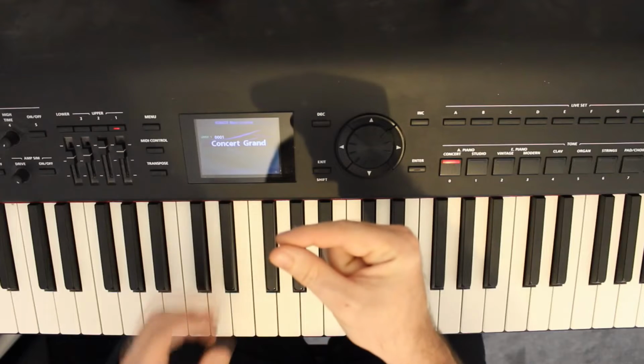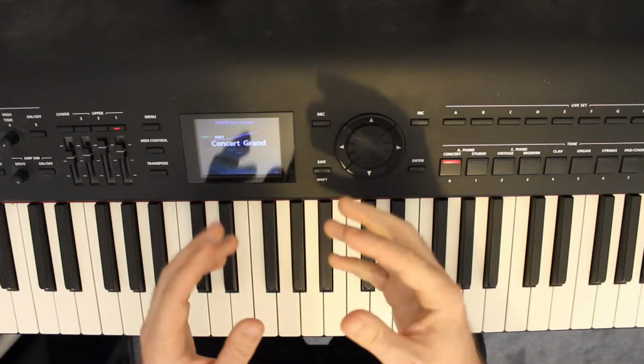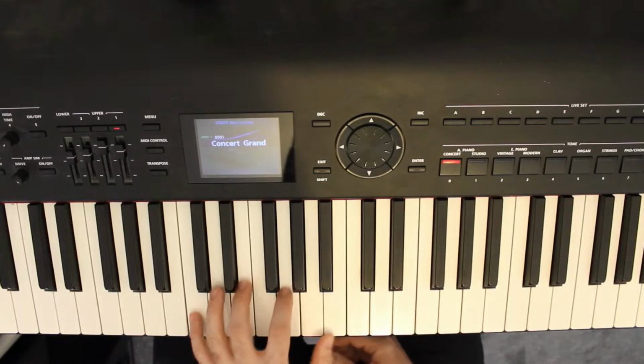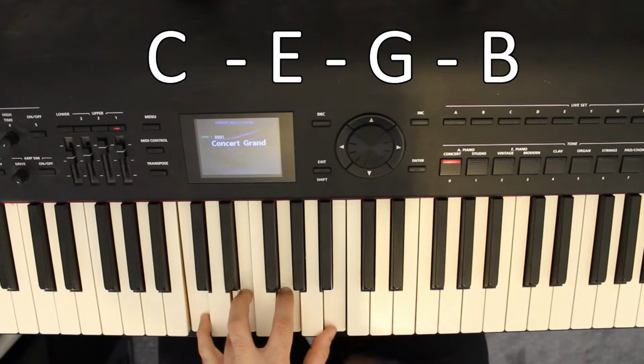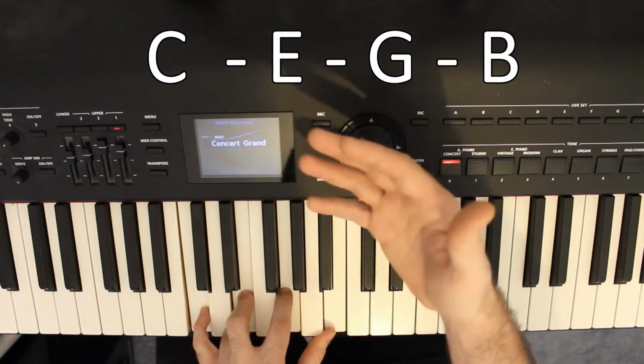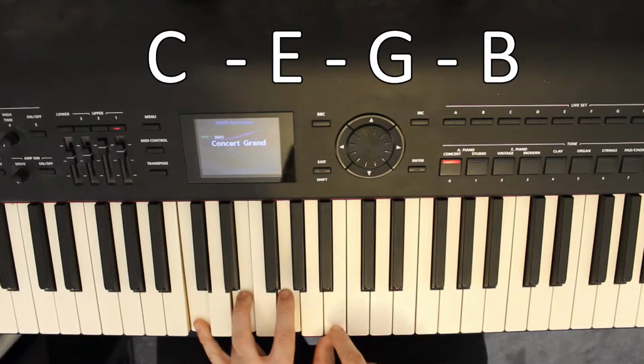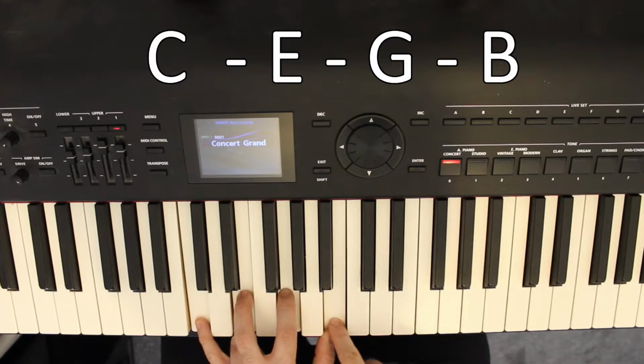It also works for when you have larger chords as well. So for example, if I've got a C major 7 chord, you'll notice I'm playing 4 notes there. If you're not familiar with how sevenths work, basically all I've done is added on a B note. I've got C major 7, so I've got C, E, G and B.